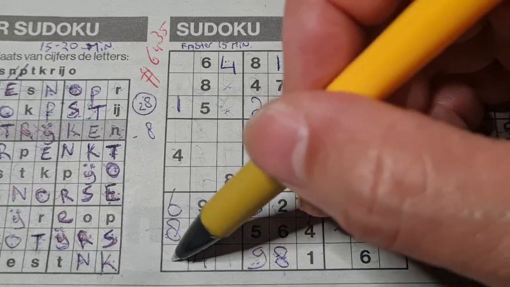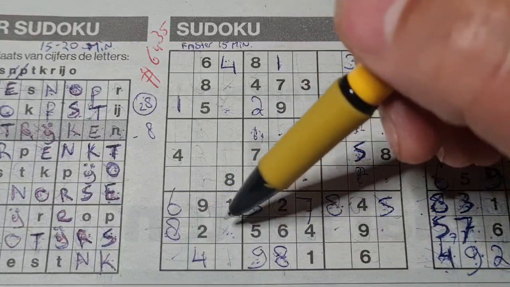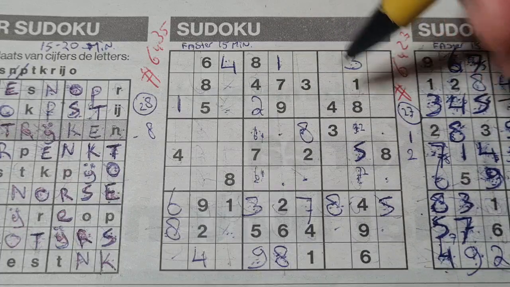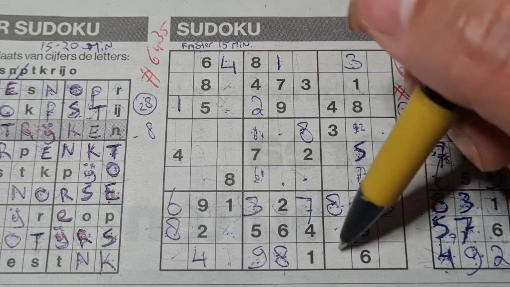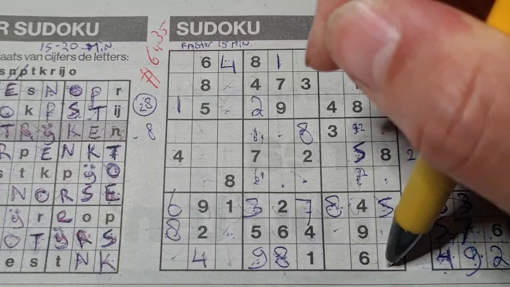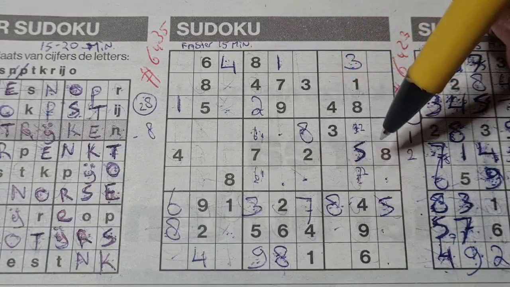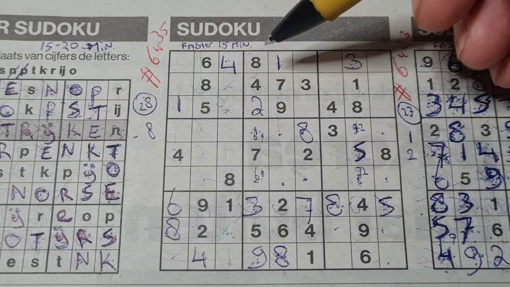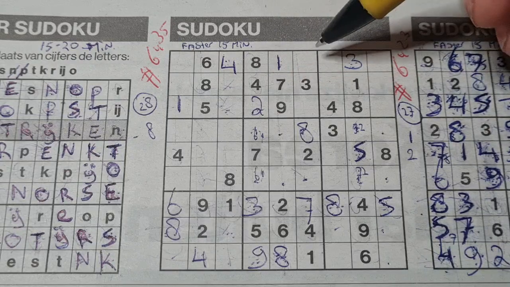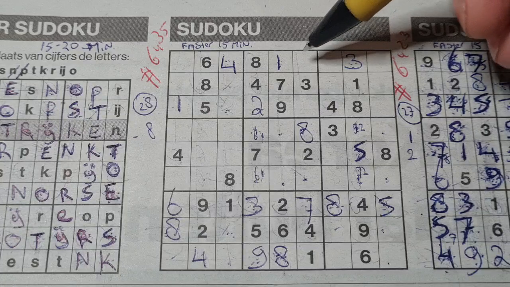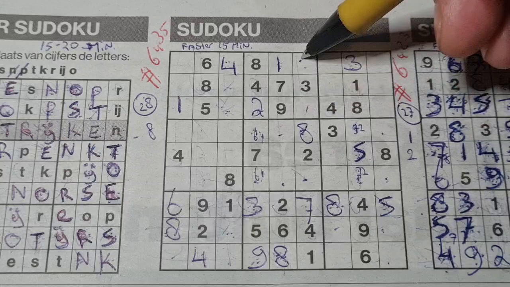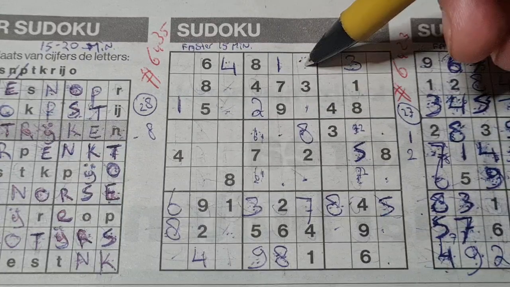Alright, then 5, 3, 7, okay, alright, and now 3, 3, need a 2 here, need a 2. 2 missing numbers in this big square. For numbers the 1, the 2, the 3, the 4, 5 is missing, and the 6 is missing. 5 and the 6, 5 and the 6.